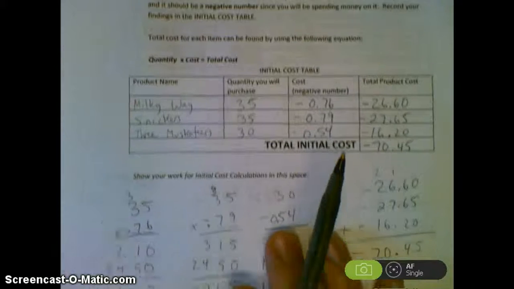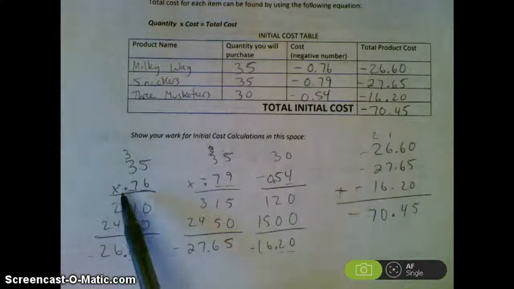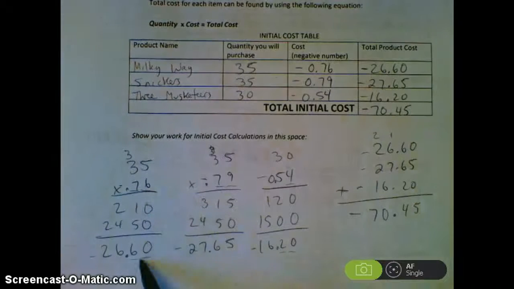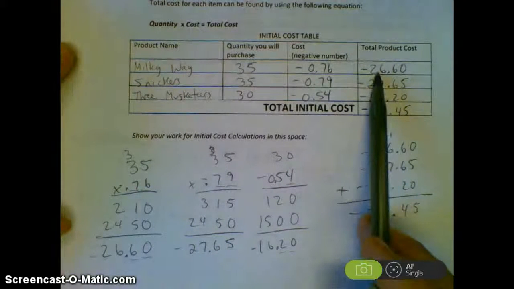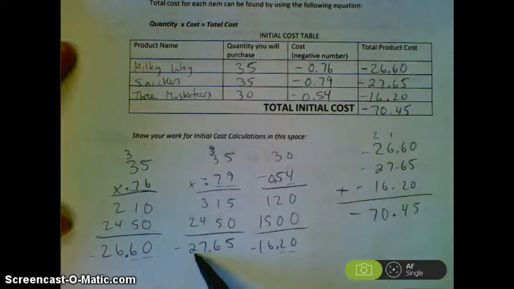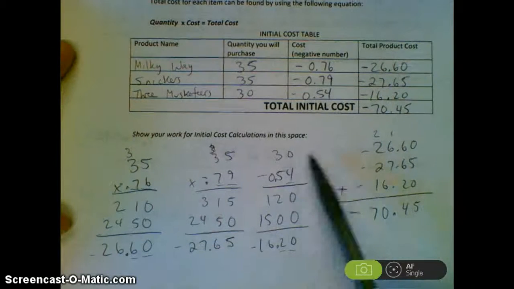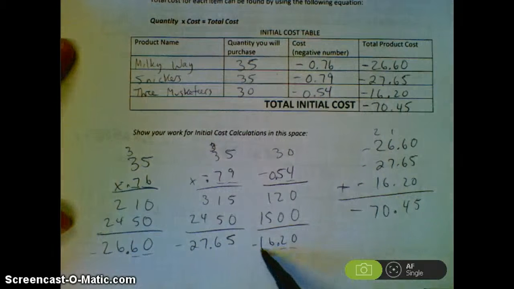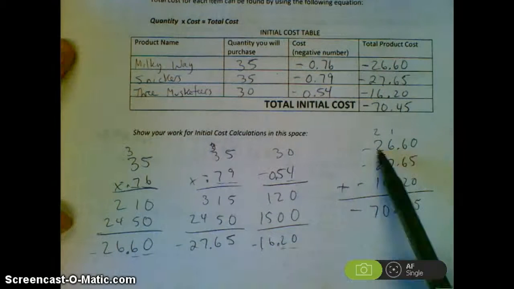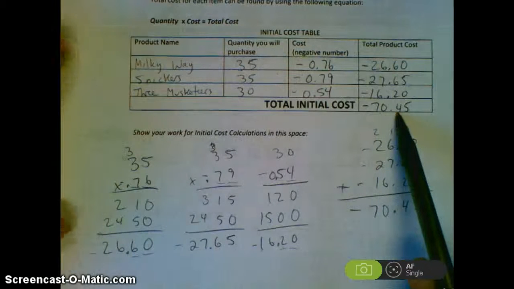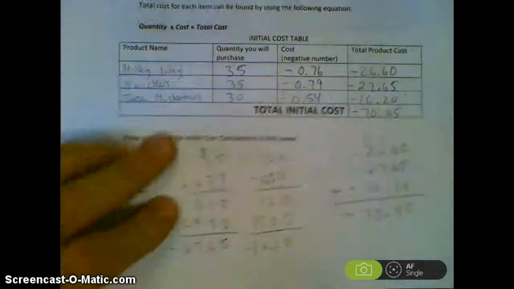So I showed my work to show that I can multiply decimals, and I multiplied 35 times a negative 0.76 to get that negative 2660. 35 times negative 0.79 to get my negative 2765. And 30 times negative 0.54 to get negative 1620. I added all those negative numbers together and got my total initial cost. That's how much I'm going to pay, actually borrow from the bank, and pay to set up this business.